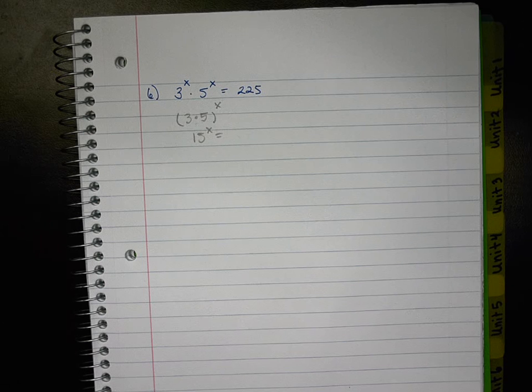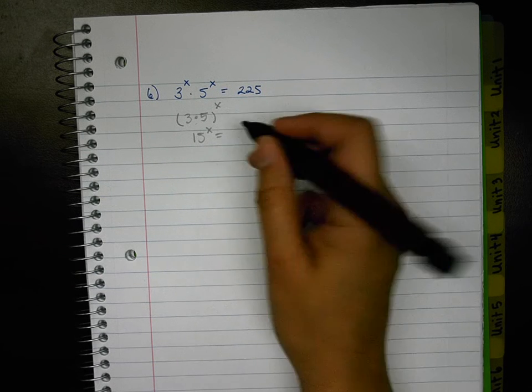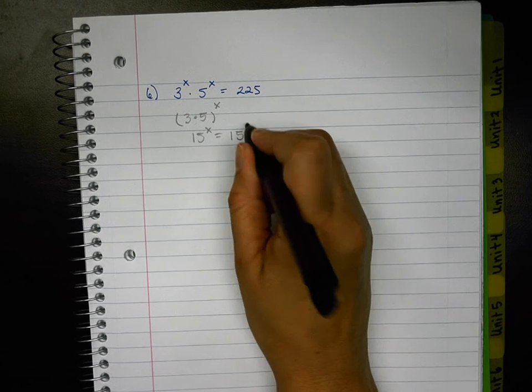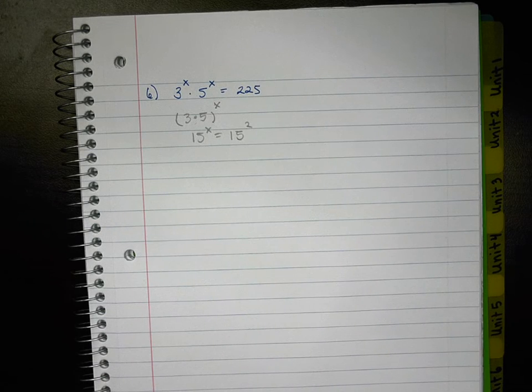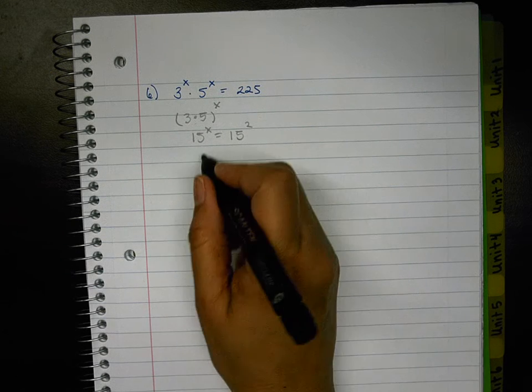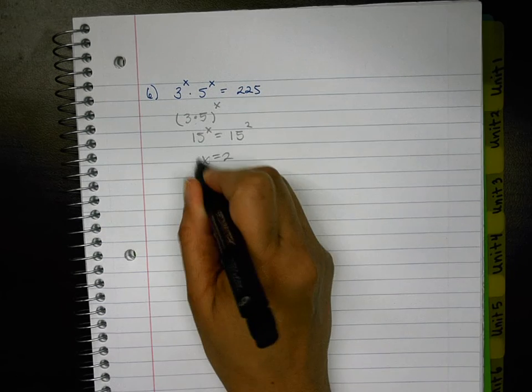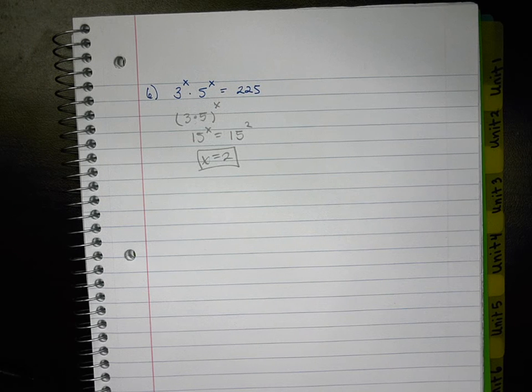Yes? And then get them to the same base, 225. Can you check if I can raise 15 to a certain power? Can you check? Is 15 squared 225? Okay, do they have the same base? What does x equal? 2. Any questions? No questions?